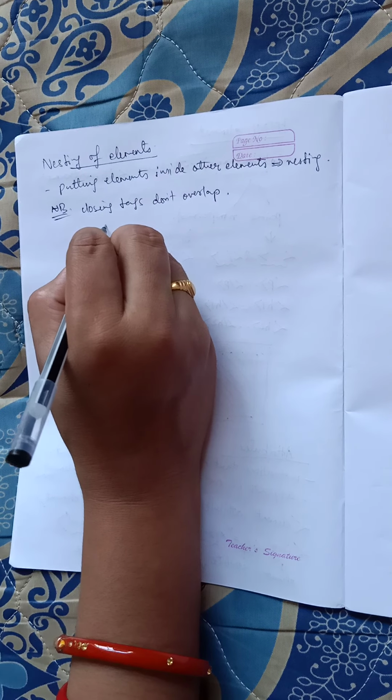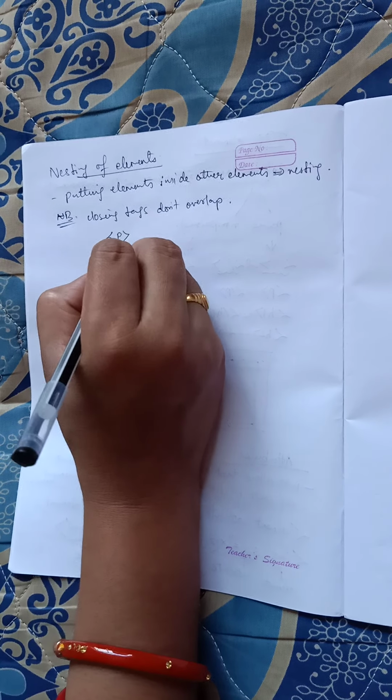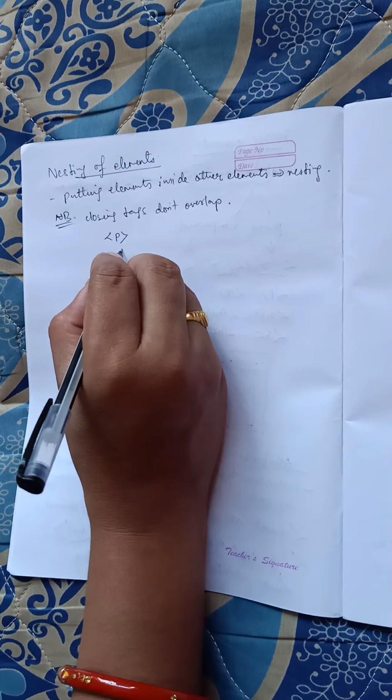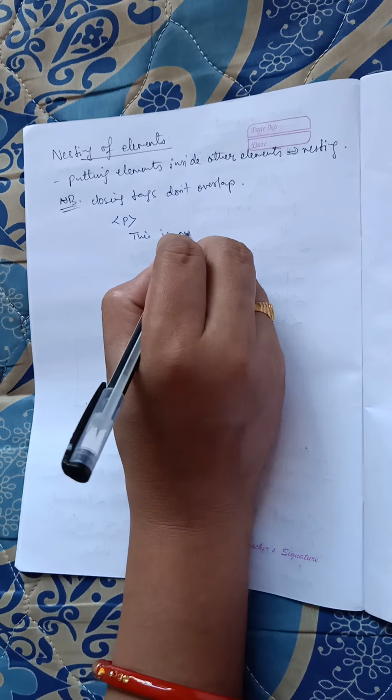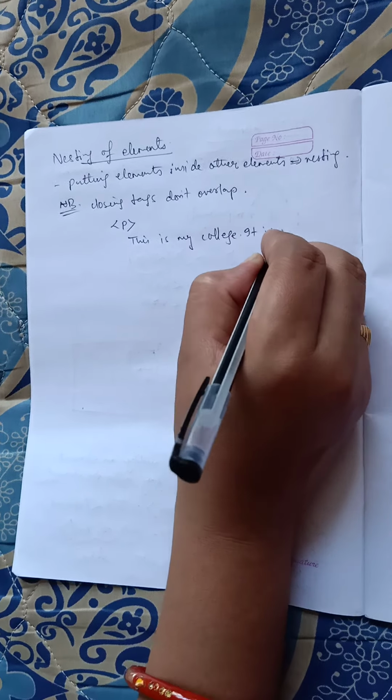For example, if I am starting a paragraph, for which tag P is used, I write the paragraph and then end it with the closing P tag.